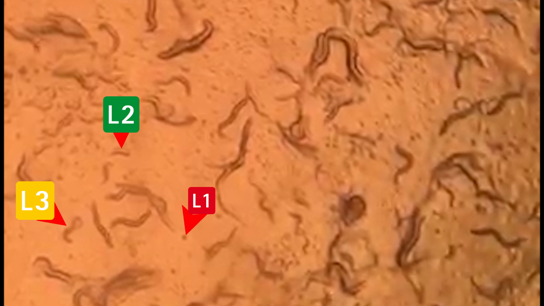The dumpy mutation is first observable around L3 to L4. Prior to these stages, the C. elegans are too small for any real differentiation to be noticeable. As you can see, we clearly have the L1, the L2, the L3, the L4, and the adult clearly shown.